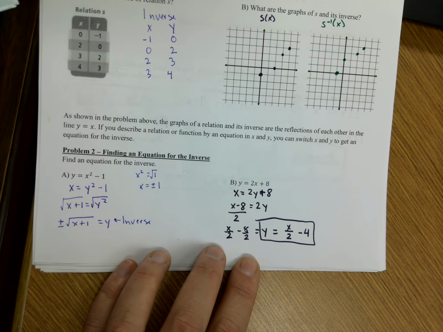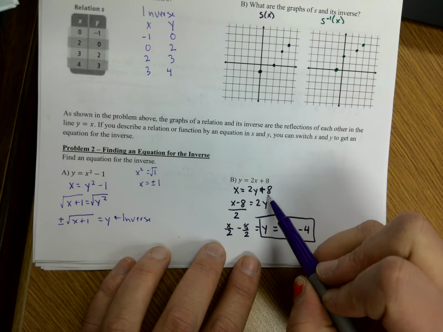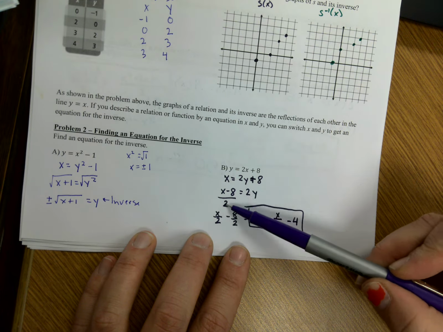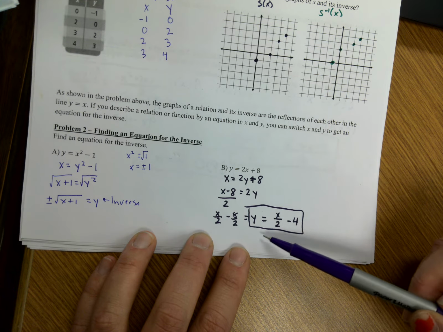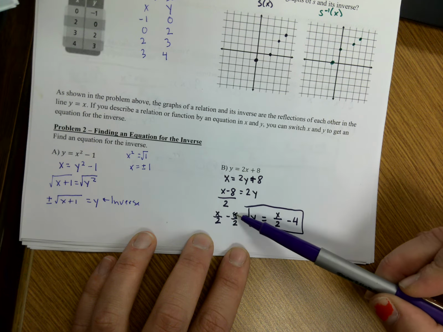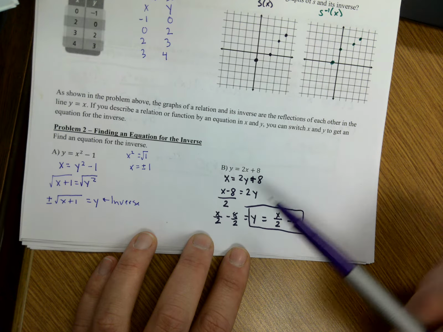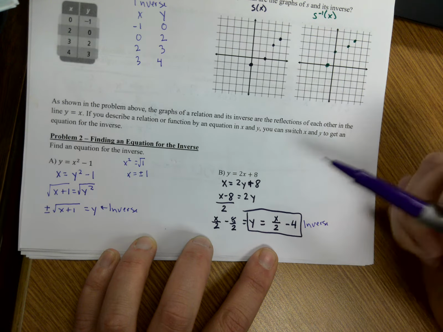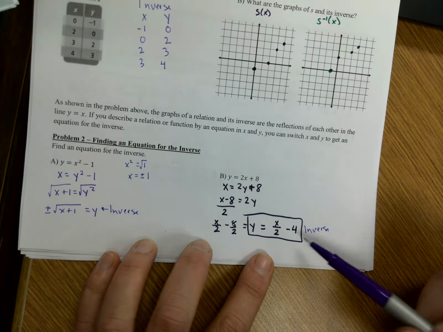So you switch your X and Y here. First thing I'm going to do is subtract over my 8 and then divide by 2. When I divide by 2, I'm going to split up each of these and divide by 2. So this becomes x over 2, or 1/2 x, and 8 divided by 2 is -4. So this is my inverse. Again, this is my inverse of this relation. We didn't say if it's a function or not.